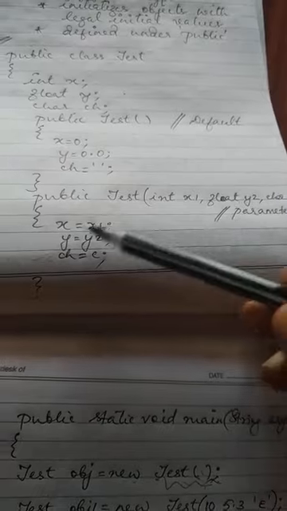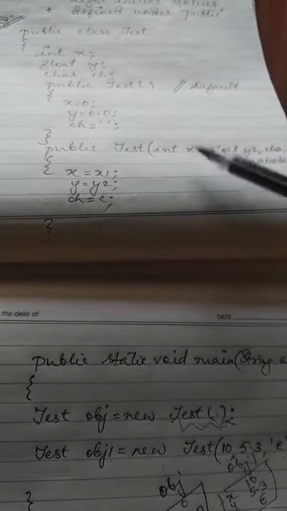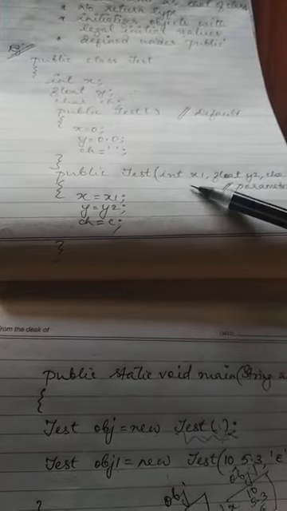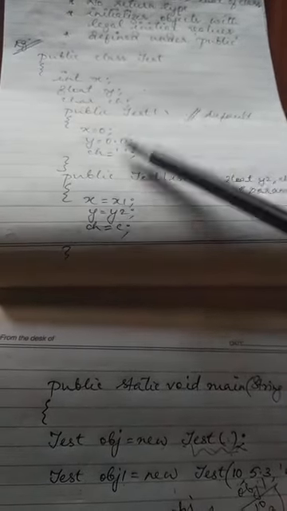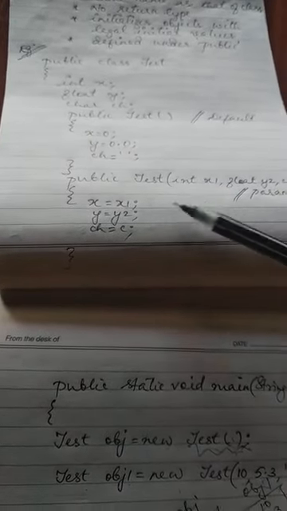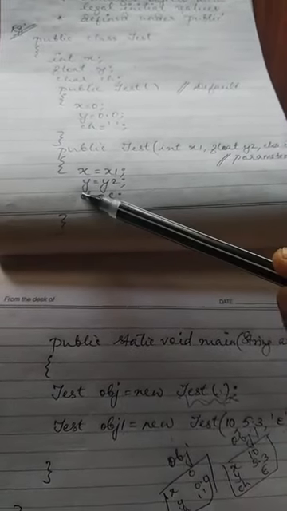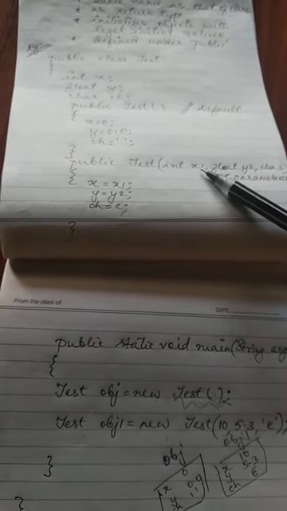Values will be coming here. Values will be stored, and according to that a new object will be created. So this is called as what? Constructor. So constructor is having default constructor as well as parameterized constructor. Constructor which has no parameters and which is used to assign values into the data members is known as default constructor. Constructor which has parameters or which uses parameters to store values into the data members of an object is known as parameterized constructor. Is it okay?